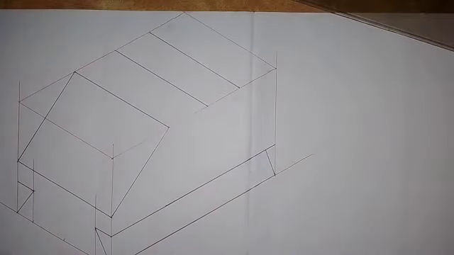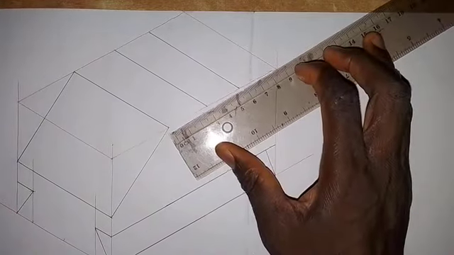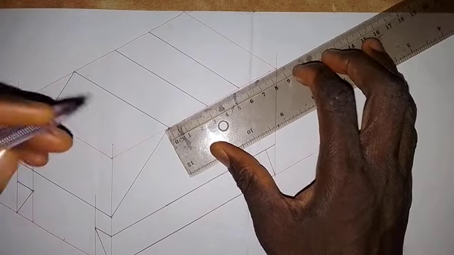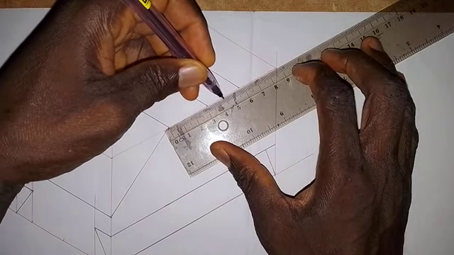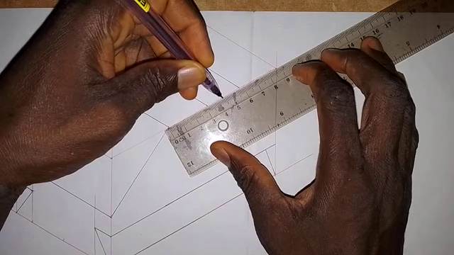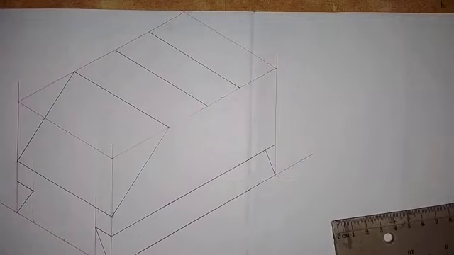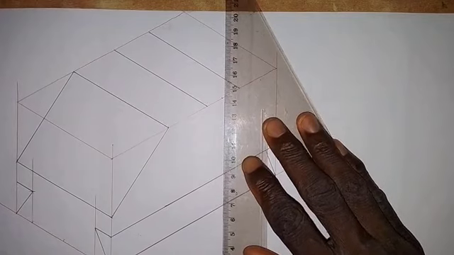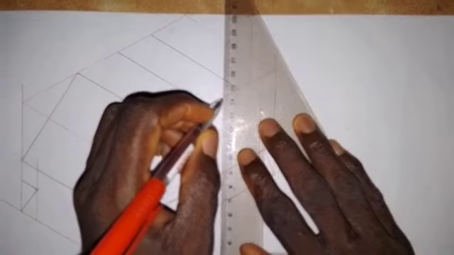So this 86, I'm going to divide into 2. So 86 by 2 will give us 43. So from this point, I'll take a measurement of 43 millimeters. So this is 43 millimeters here. That's the midpoint. So I need to draw a vertical line from this point.